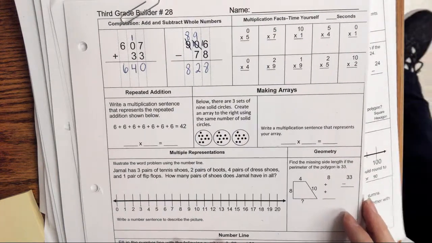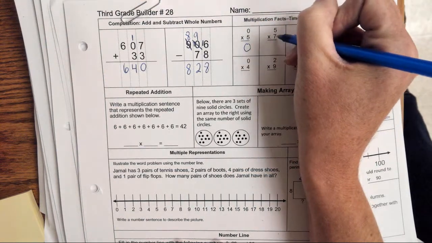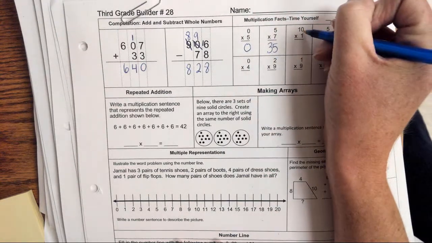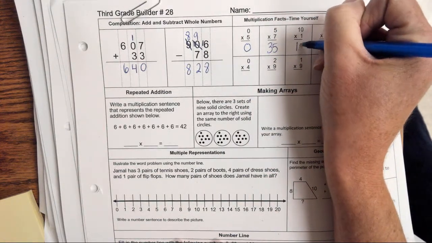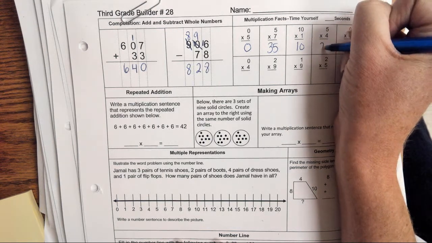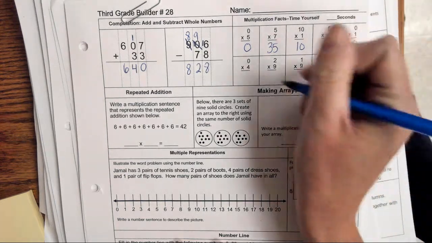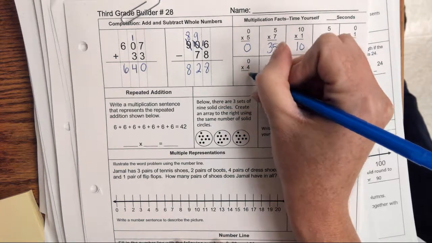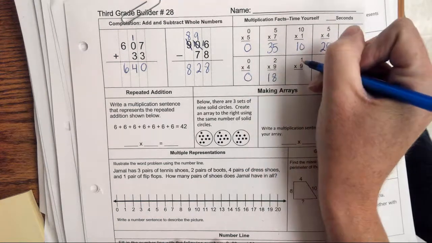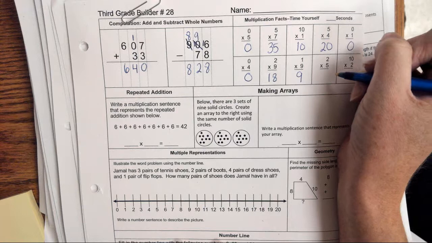Now our multiplication facts. 0 groups of 5 is 0. 5 groups of 7 or 7 groups of 5 would be 35. 10 times 1 is 10. 5 times 4, count by 5s 4 times, and we get 20. 0 times 1 is 0. 0 groups of 4 is 0. 2 groups of 9 is 18. 1 group of 9 is 9. 2 groups of 5 is 5, 10.